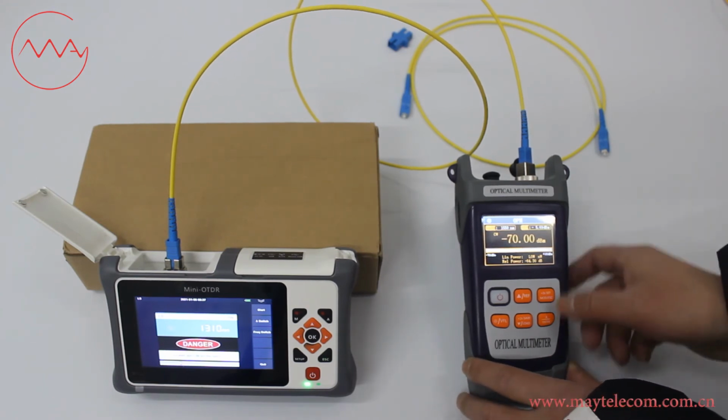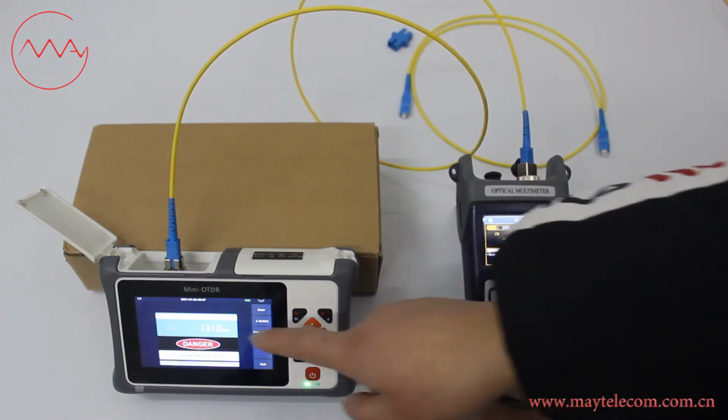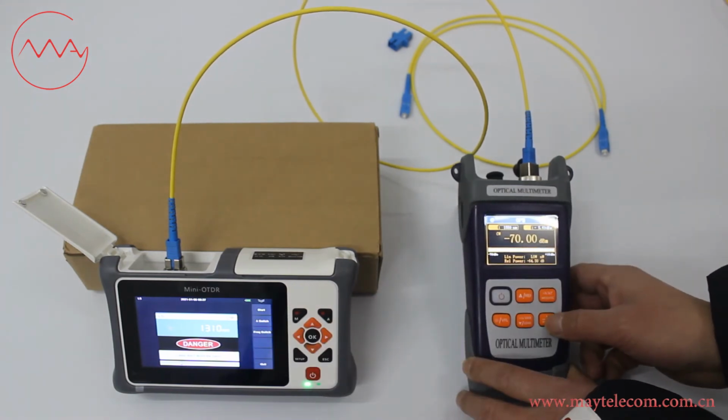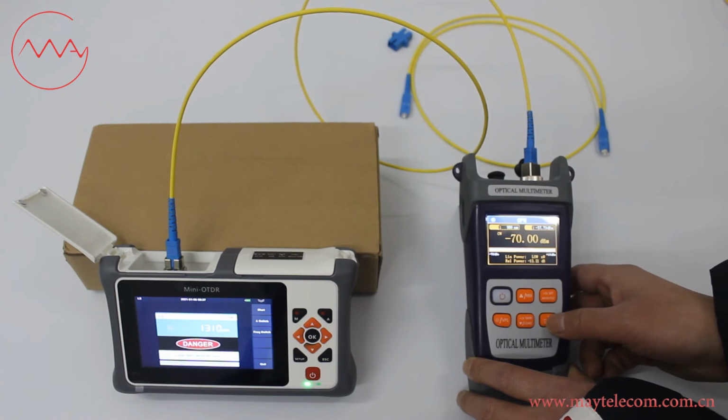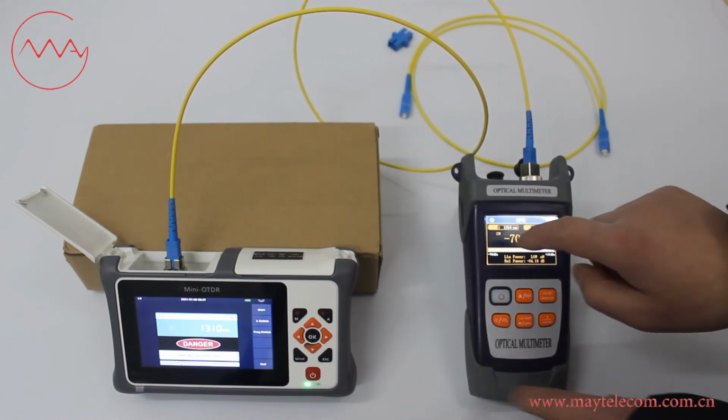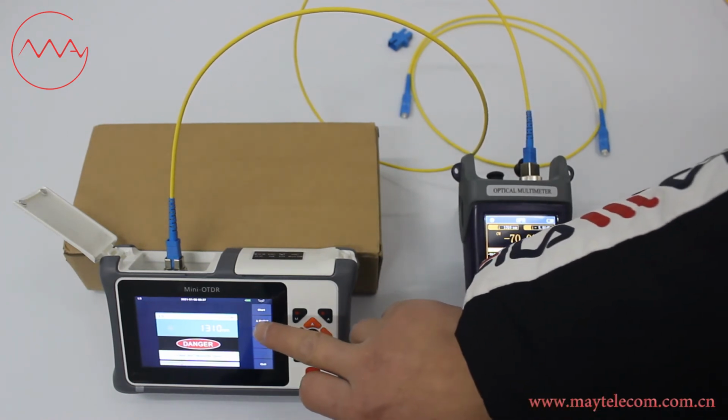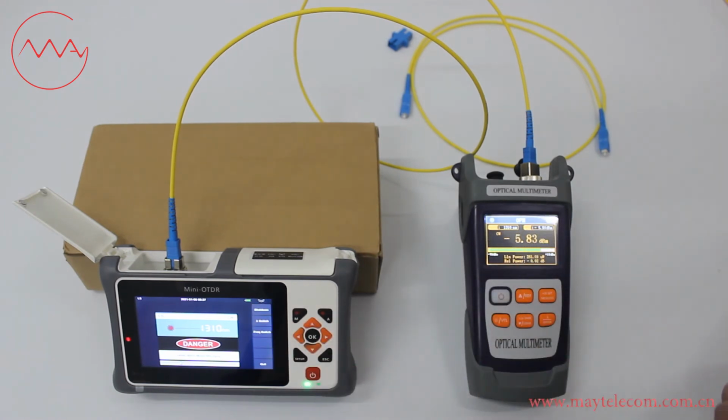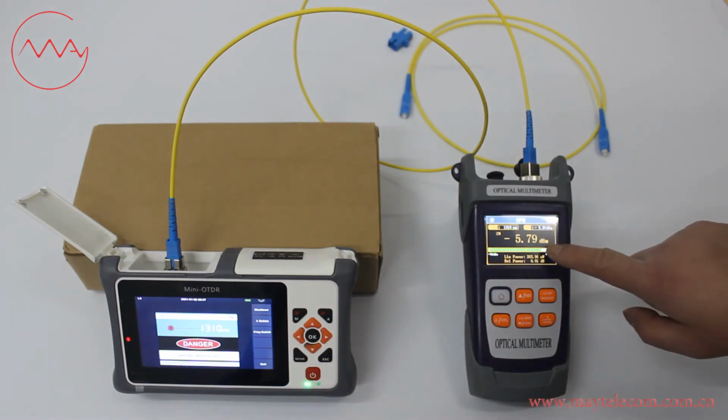For the optic power meter, select the same wavelength as the OTDR, 1310. Press wavelength button. 1310. For the OTDR, click Start. The optic power is minus 5.78 dBm.